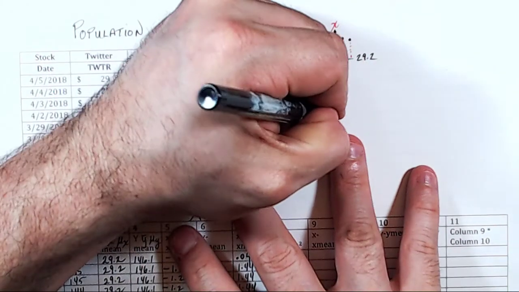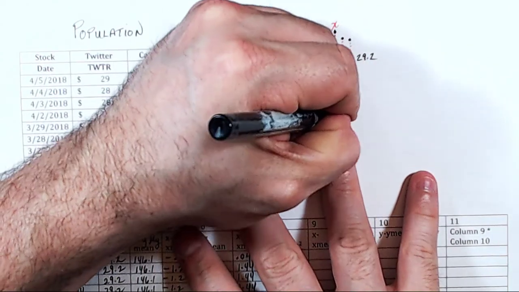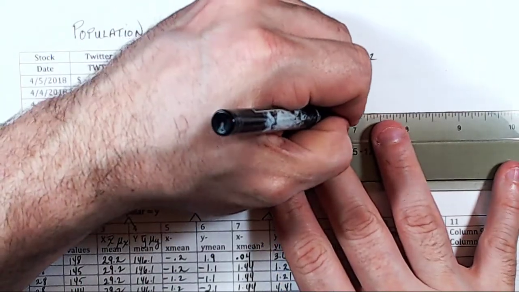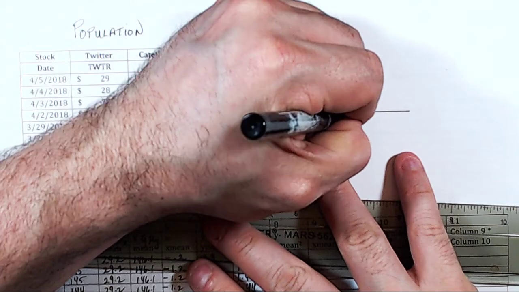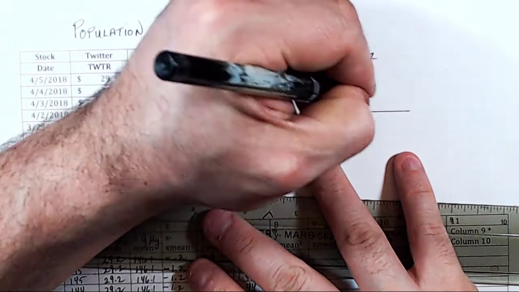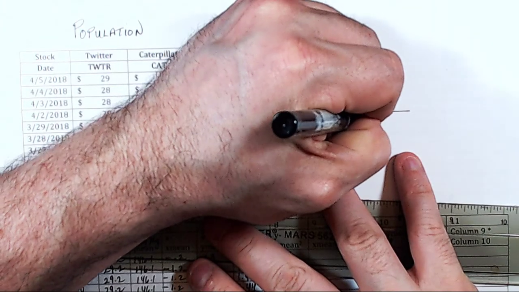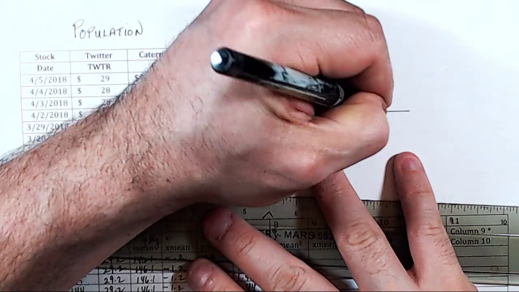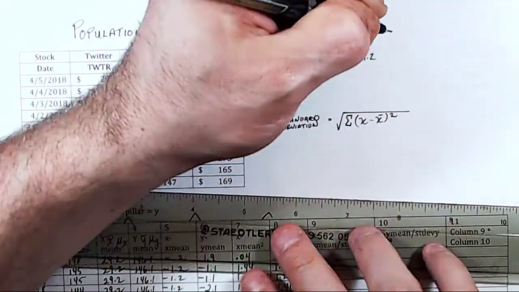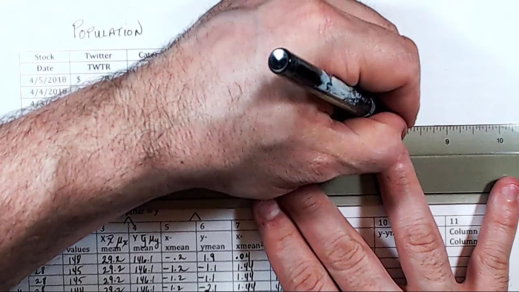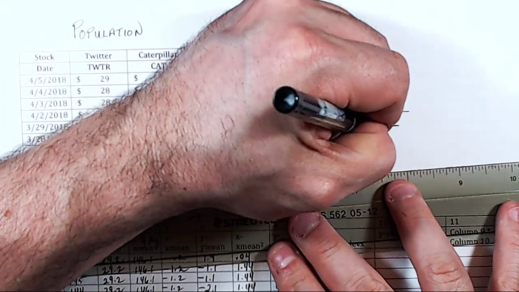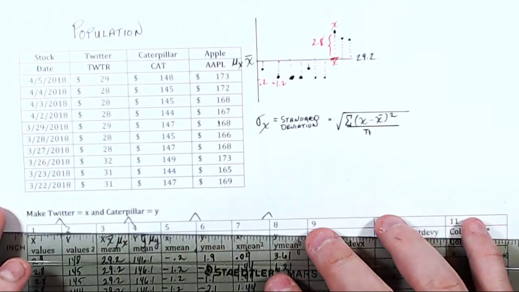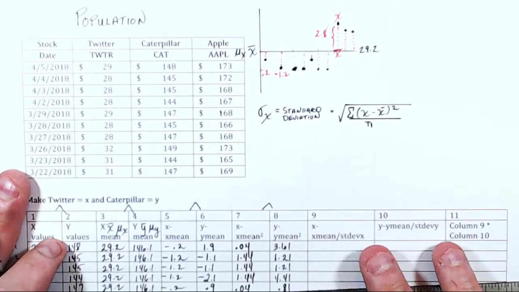That formula is the square root of the sum of the squared differences from the mean divided by the population size, in this case, we're calling that n.